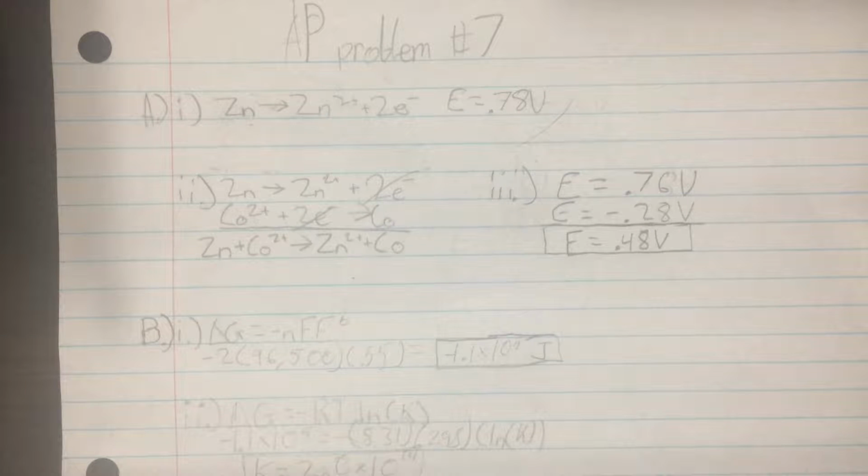So if we look at the fact that zinc combines with cobalt plus 2 in the question, and it produces cobalt 0. So we know that cobalt is being reduced and that zinc is being oxidized.